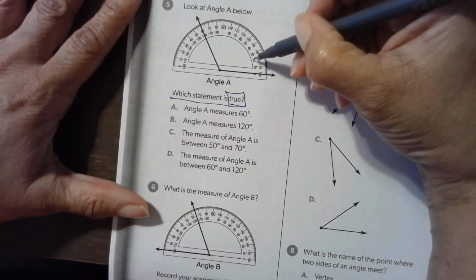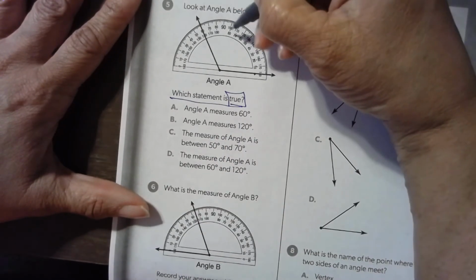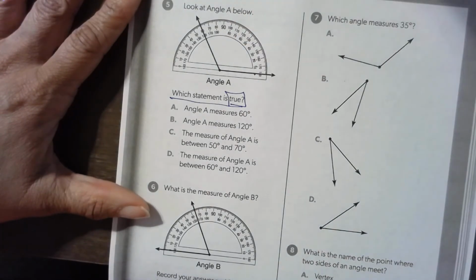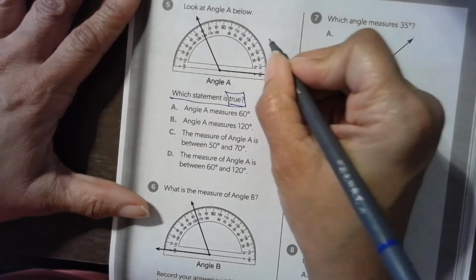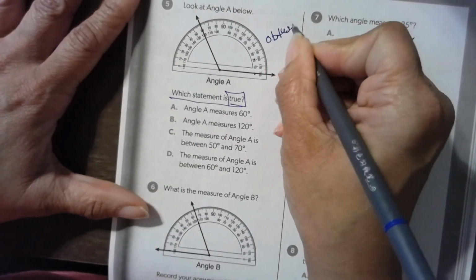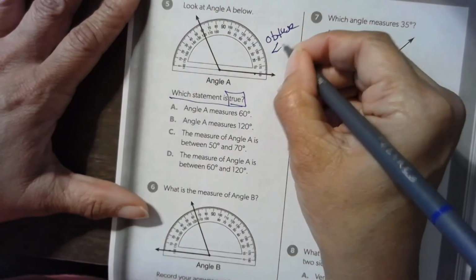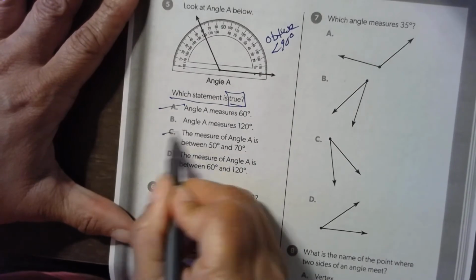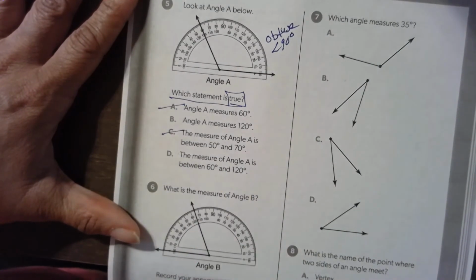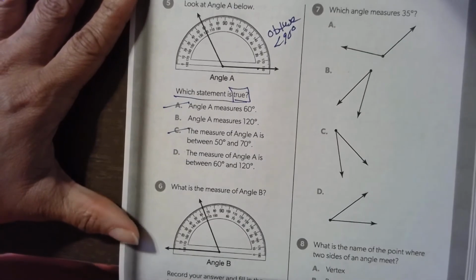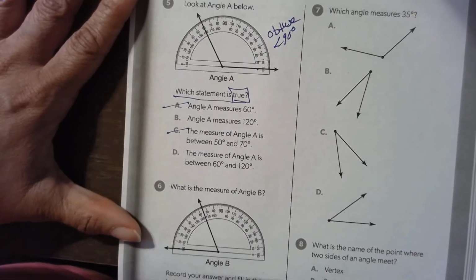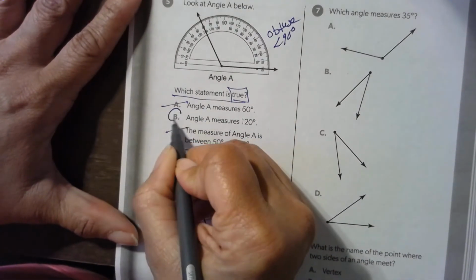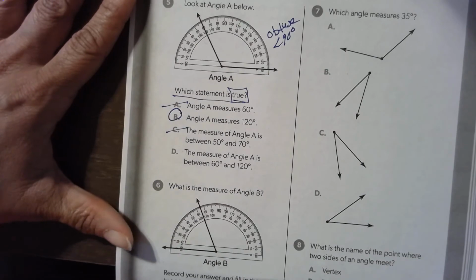We're going to count up 10, 20, 30, 40, 50, 60, 70, 80, 90, 100, to go straight to 120. So we knew it was obtuse. So that means it's greater than 90. So we know A is taken out. We know C is out. We can tell better if it's between 60 and 120 because we have a protractor and we get it exact. So answer B will be your correct answer.